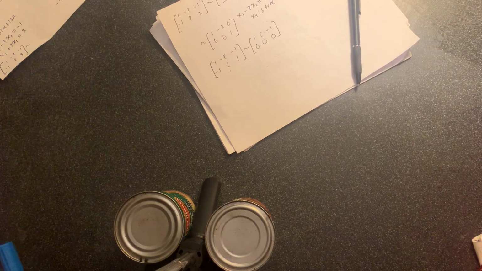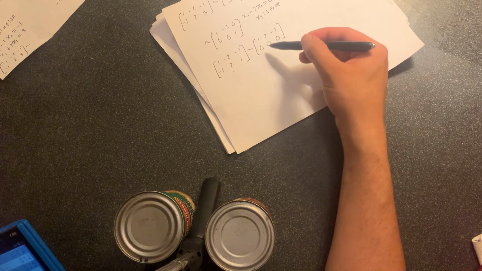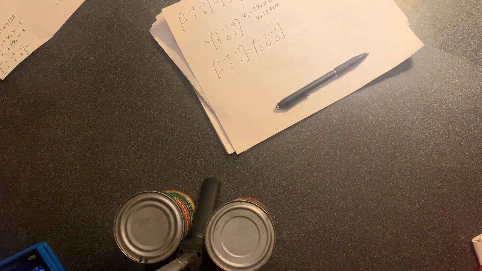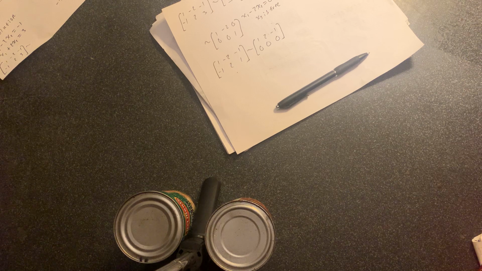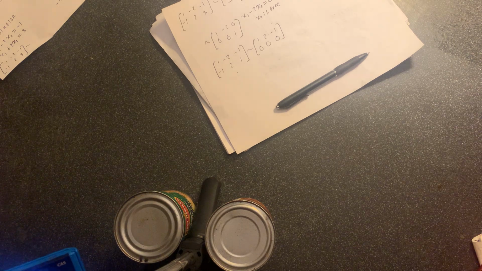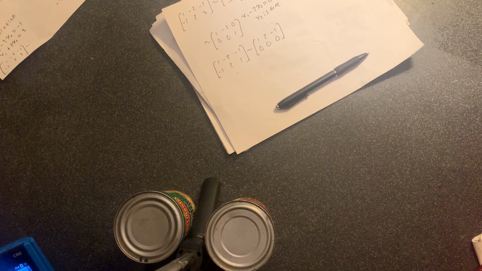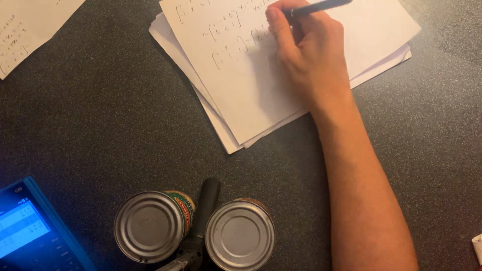Let me see what happens when I reduce it. You can see why there's an infinite amount of solutions, because it's all zeros. So we got 1, -1, -2, 2, -1, 1. Yeah, you can't simplify this any further.